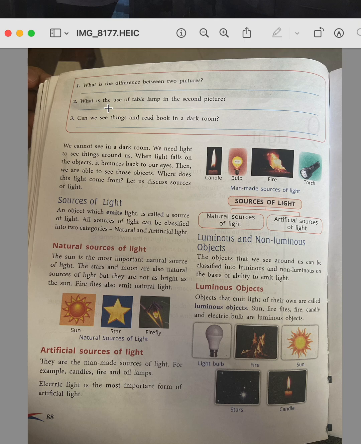Correct? When light falls on the object, it bounces back to our eyes. Any object which we are looking at right now, you're looking at the computer or your phone to watch this video, right?